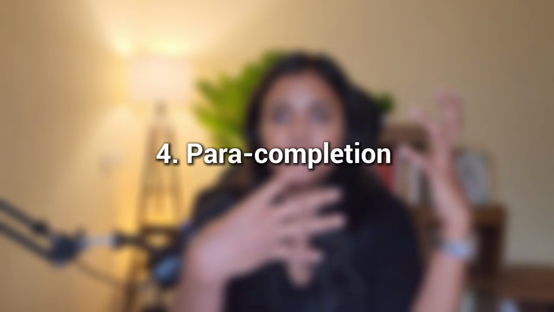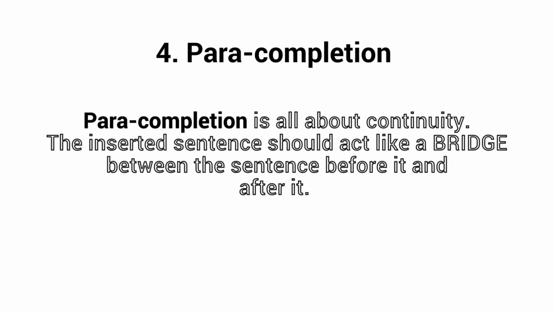The next type of verbal ability questions is para completion. Here you have one line and you have to find where that line fits in a passage, where it can be included as a bridge. So the trick is to find the slot where the sentence before it and after it, once the 3 are read together, make sense.